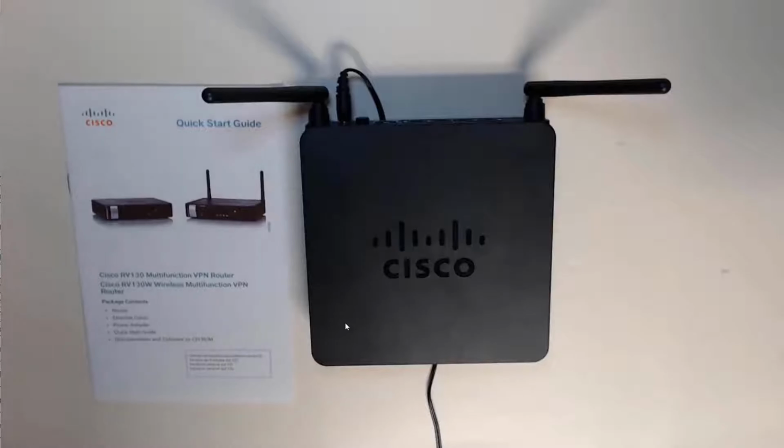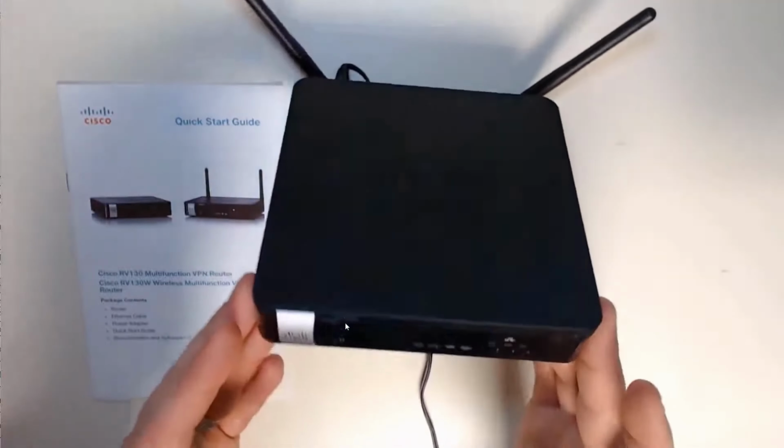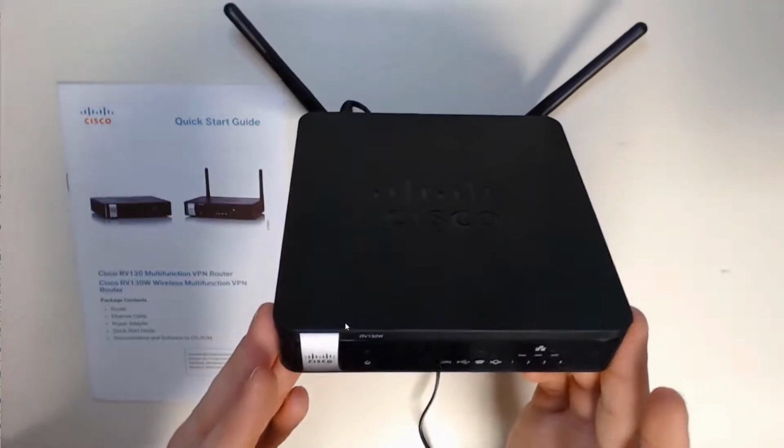Hello everyone, it's time to get our computer hooked up to a network. In this video we're going to do a wired and wireless configuration using our Cisco wireless router.